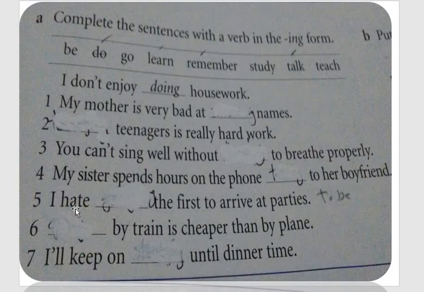نعم. I hate going to be the first to arrive at the parties. I hate going first، أنا أكره الذهاب أولا. Okay. حيث أصل إلى الحفل. أكره أني أذهب أول واحد وأصل إلى الحفلة في البداية.